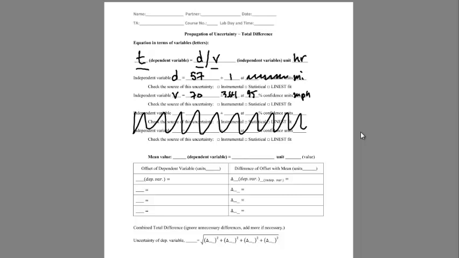We should also go through and say where we got the source of that uncertainty. In the case of our distance, it was an instrumental uncertainty. In the case of velocity, it was both instrumental and statistical. So now we want to know what time we predicted. So this is the mean value of the time. It was 0.814 hours, or 48.85 minutes.